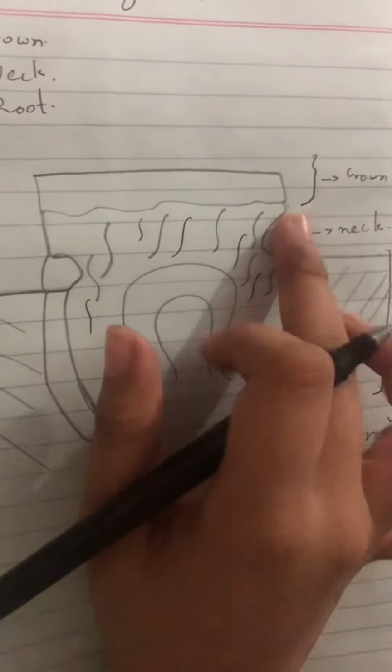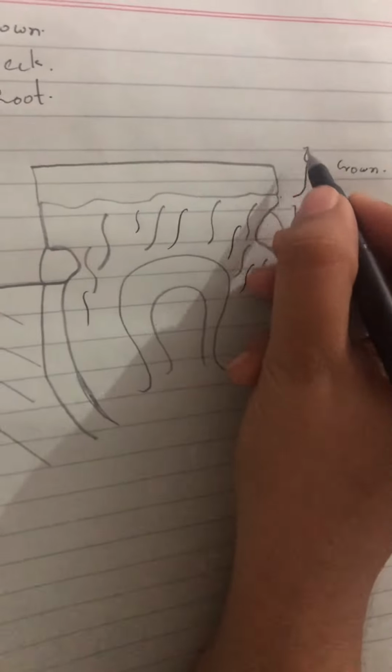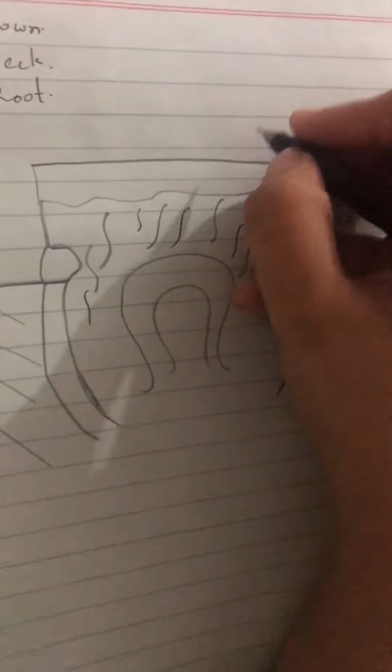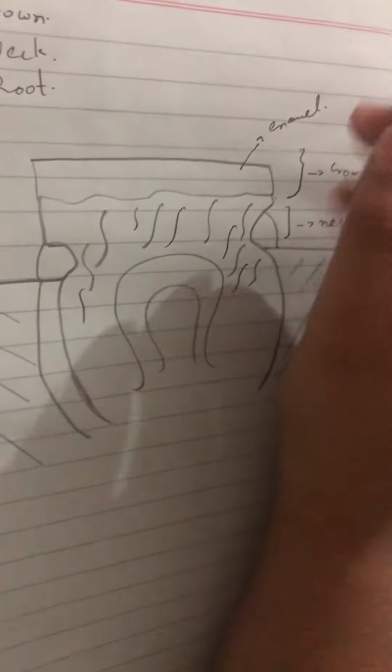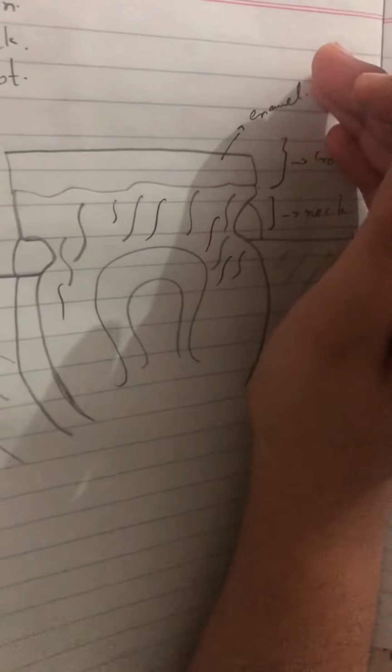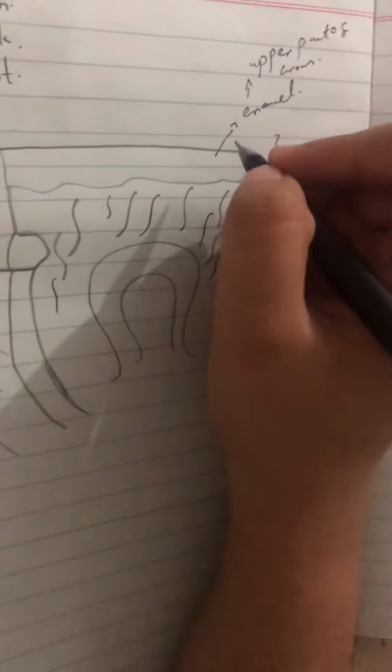First of all, we will talk about the crown. On the upper part of the crown, there is enamel.